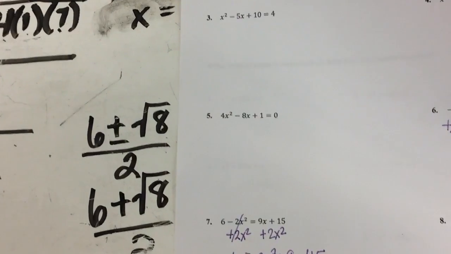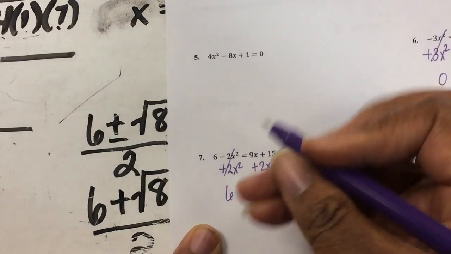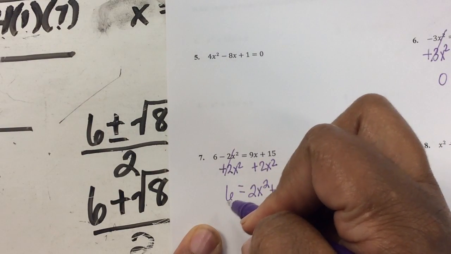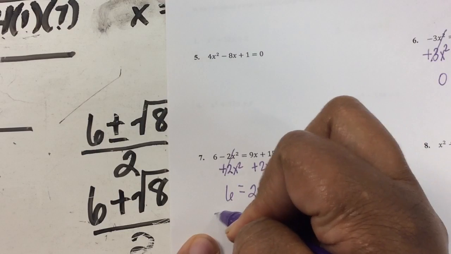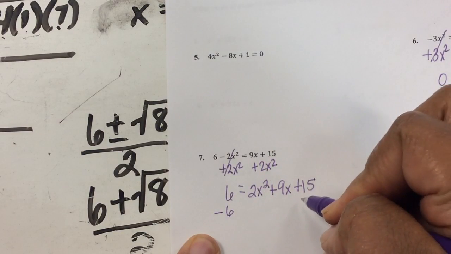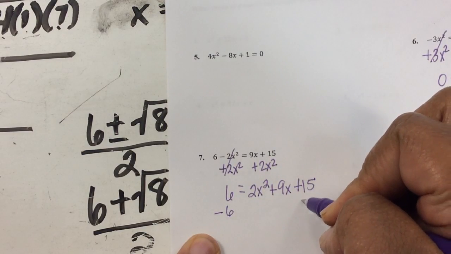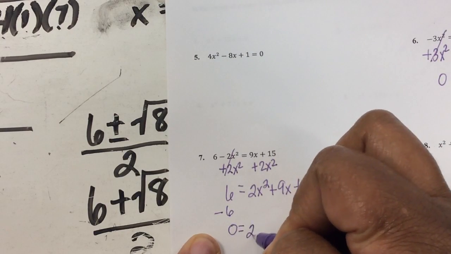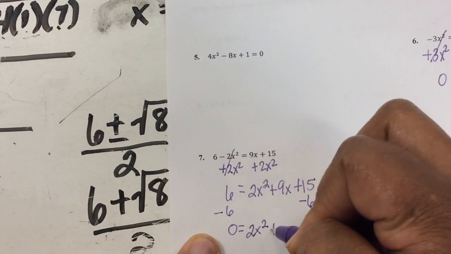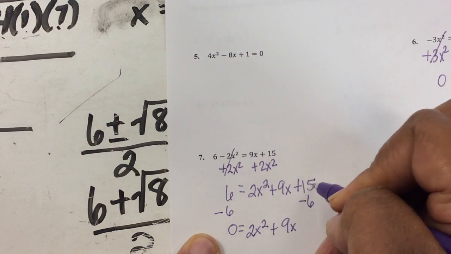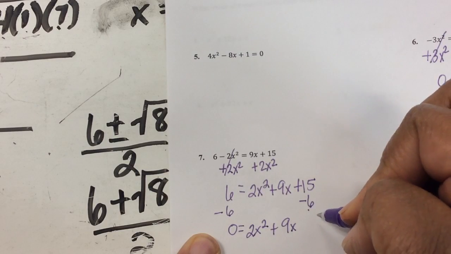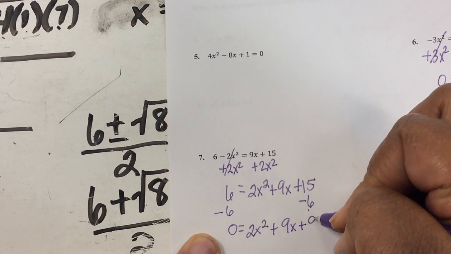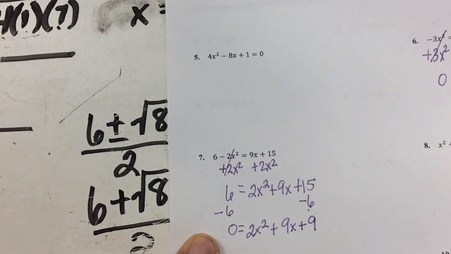And then I can move the 6 by subtracting. So minus 6, make sure that you're subtracting it from its constant. So we have 0 equals 2x squared plus 9x plus 9, since 15 take away 6 is a positive 9. And then you can identify your ABCs and easily put it into the calculator.